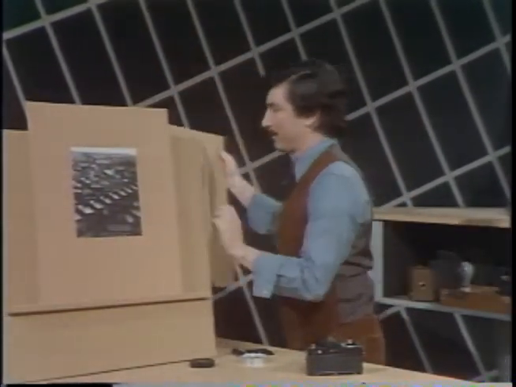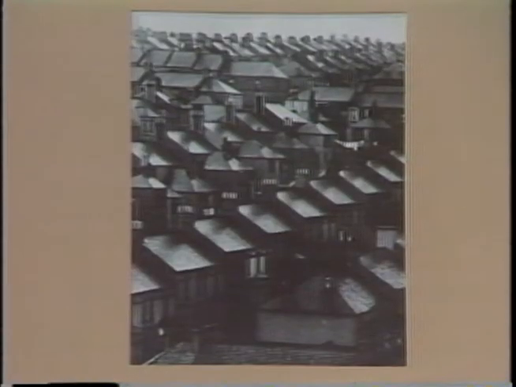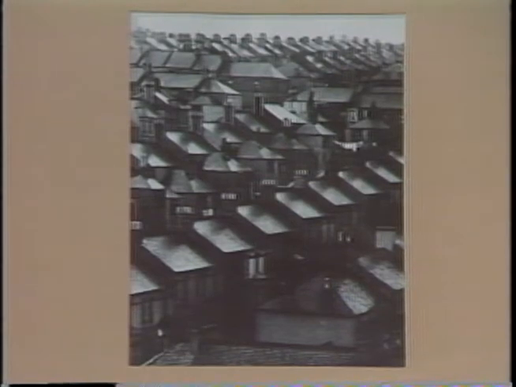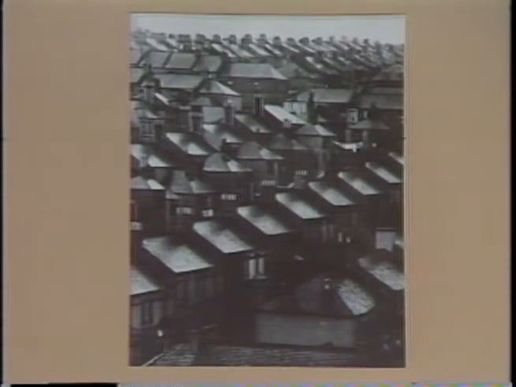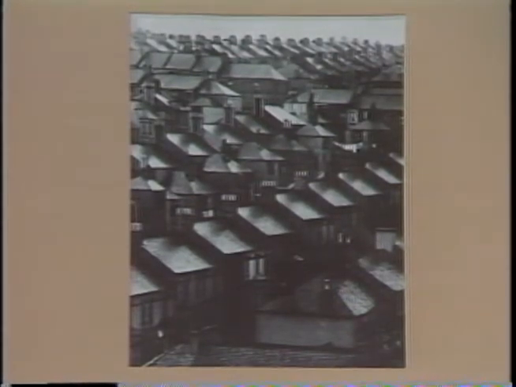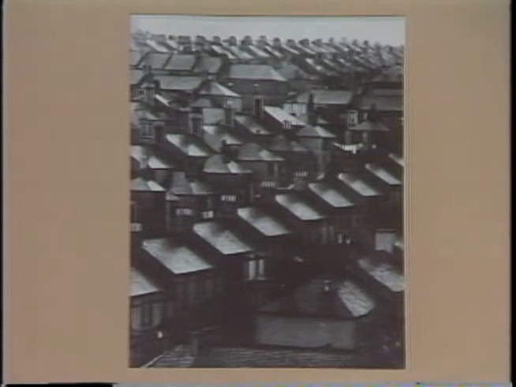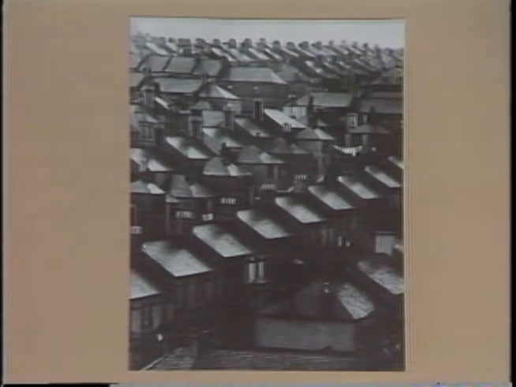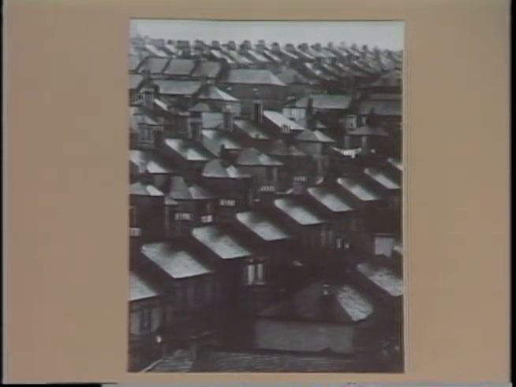Here's a photograph by Bill Brandt. Brandt made this picture in England of urban housing, and I think what he wanted to show was the sameness and perhaps the drabness and boring quality of all of the houses that were there. It's very confined and restricted, so he got a great distance away and trained a long lens on this scene.